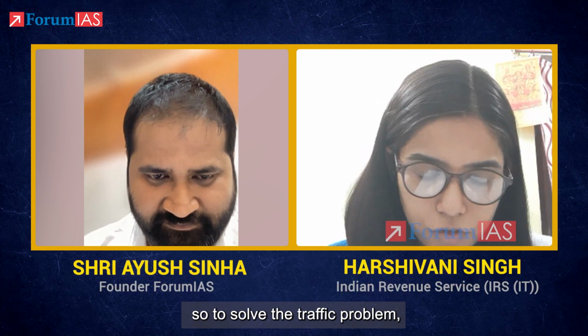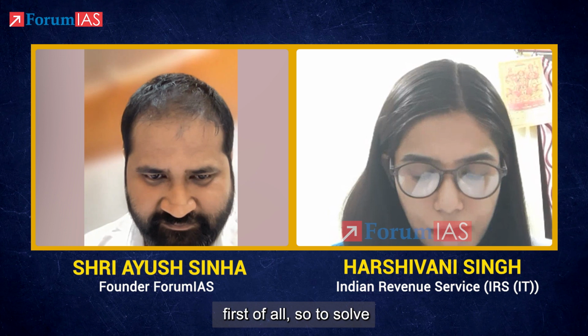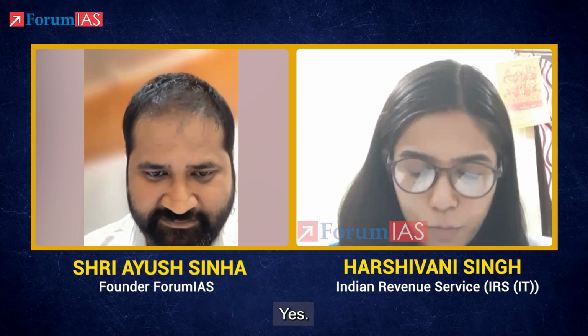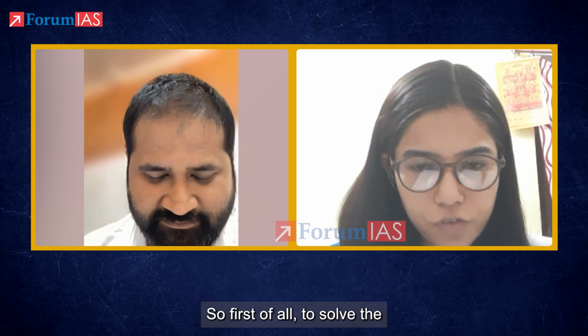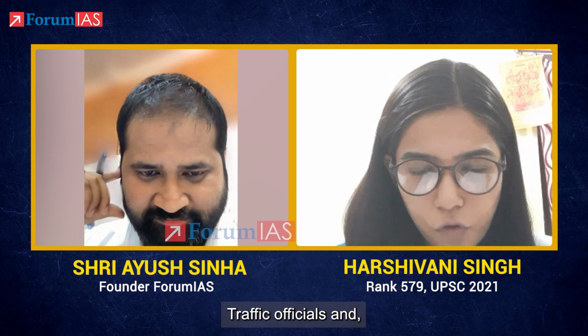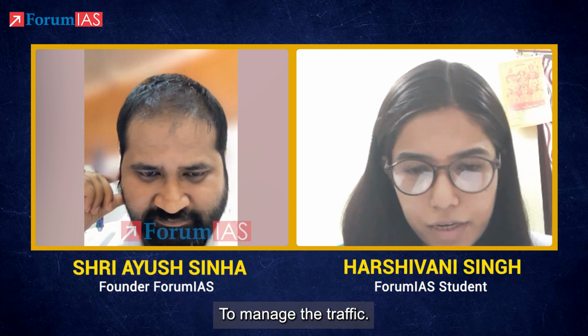So to solve the traffic problem, first of all, so I have to solve the traffic problem or the airport problem? The entire problem, yes. So first of all, to solve the traffic problem, we need to have a better road management system. The traffic signals, they are not followed basically. Many of the time they're not even there. So employing more traffic officials and ensuring that the rules are followed. First would be that, that would manage the traffic.